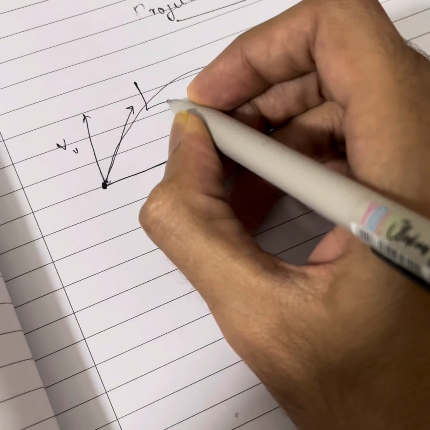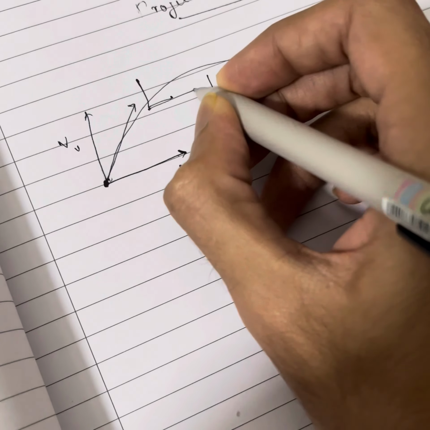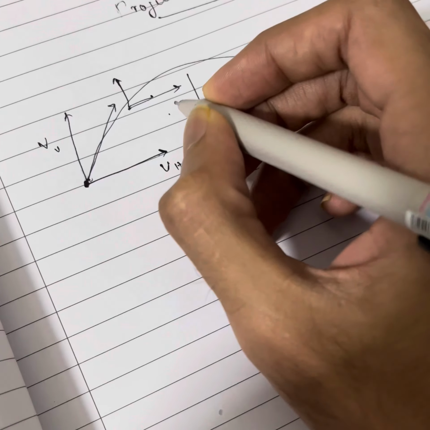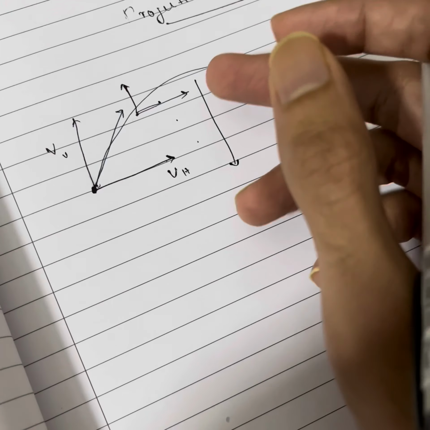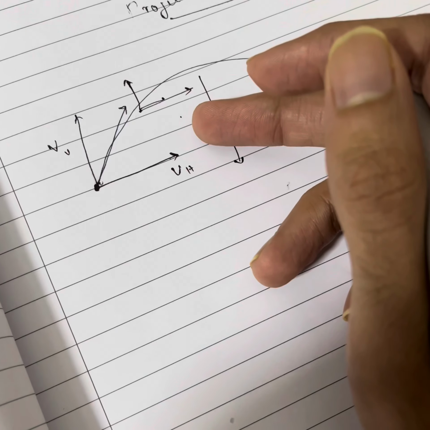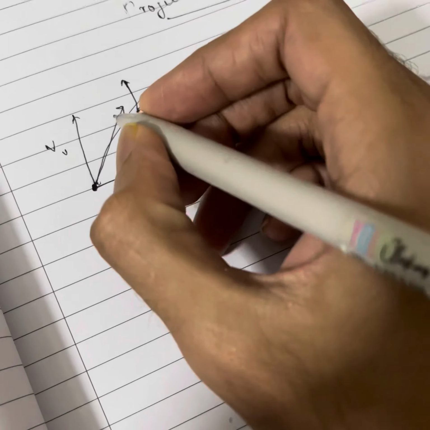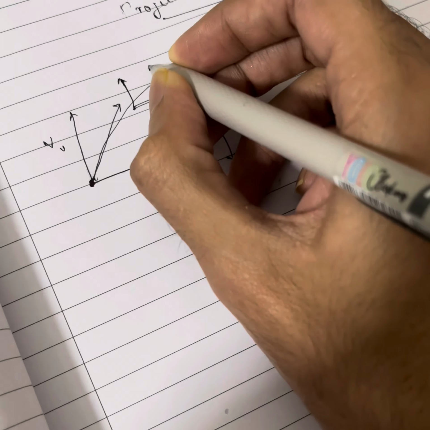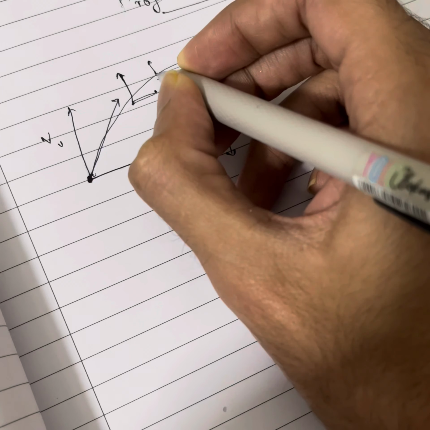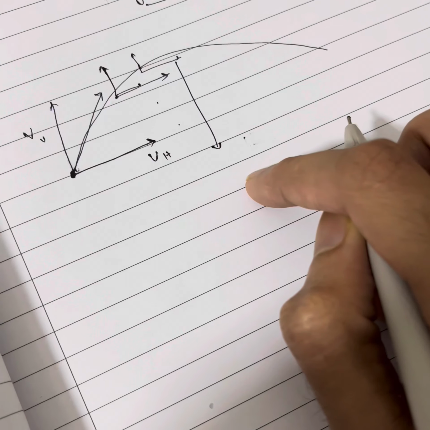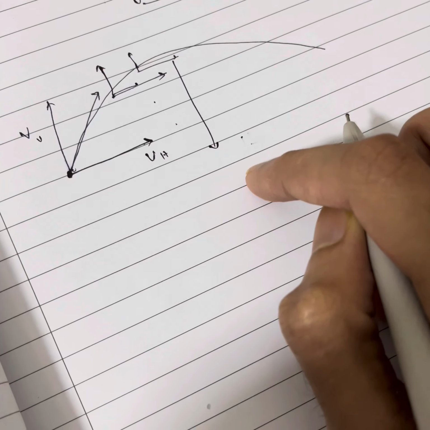We can draw the vertical component and horizontal component like this. The horizontal component will remain the same because there is no other force in the direction of the horizontal component of the velocity. So we are neglecting all other forces such as friction. But in each step, the vertical component will start to decrease because of the acceleration due to gravity, which is acting in the downward direction.